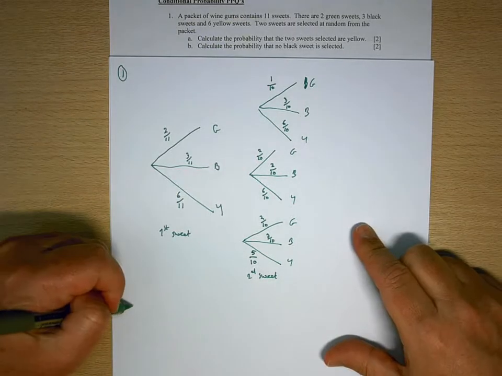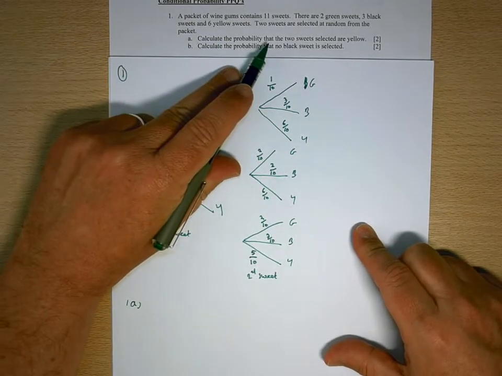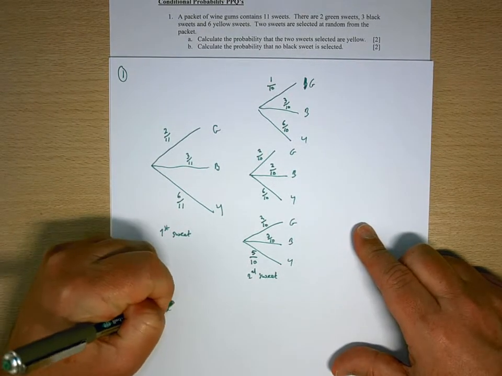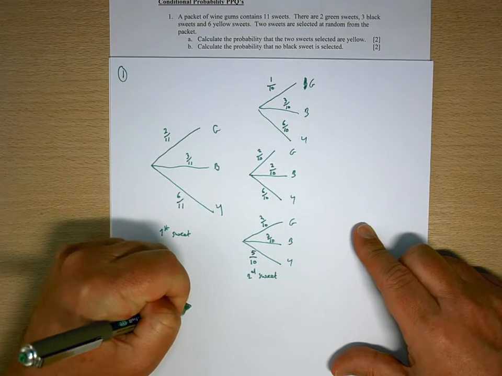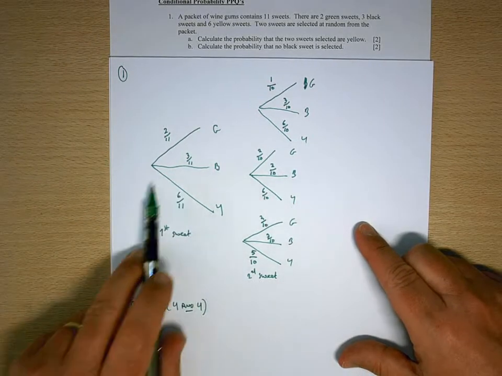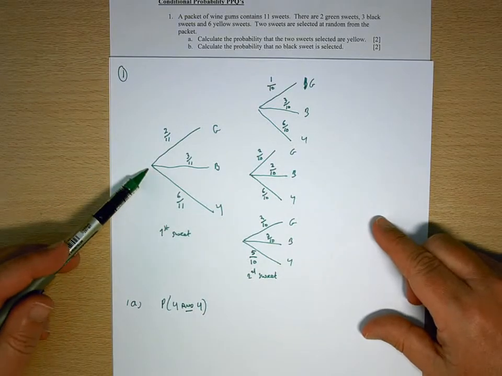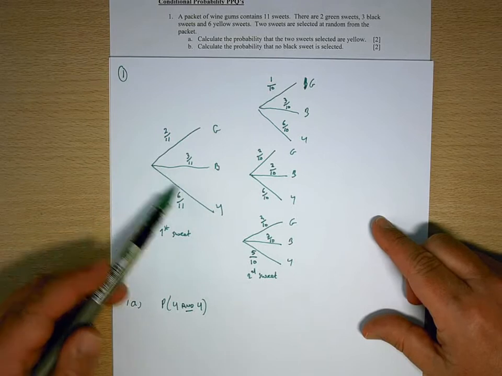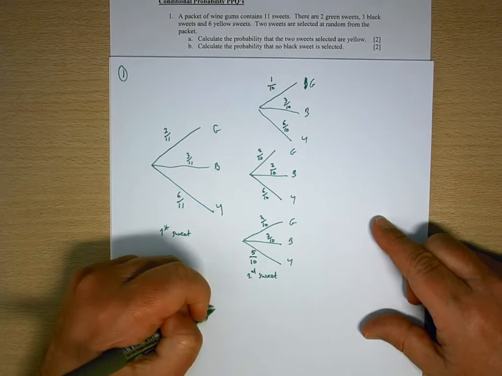So the probability that the 2 sweets selected are yellow, so probability yellow and yellow, means that I'm moving down my tree in the same direction always, so yellow and yellow.